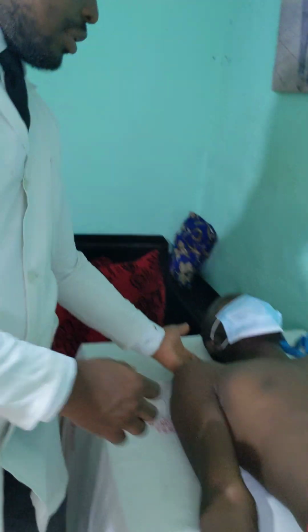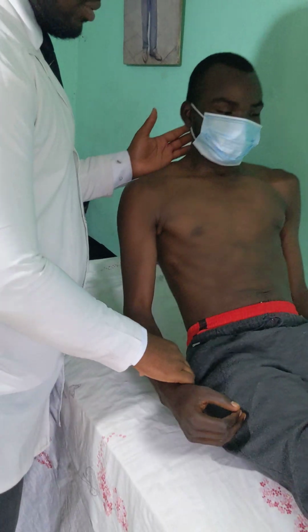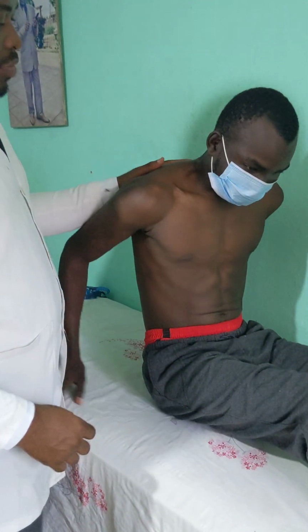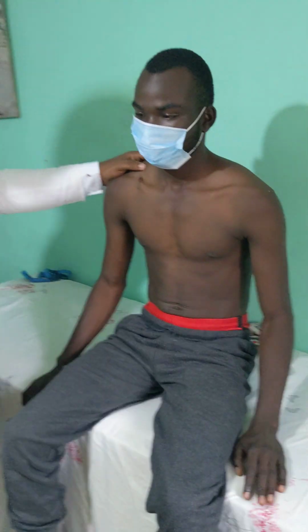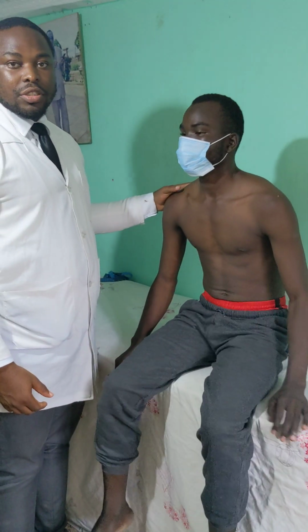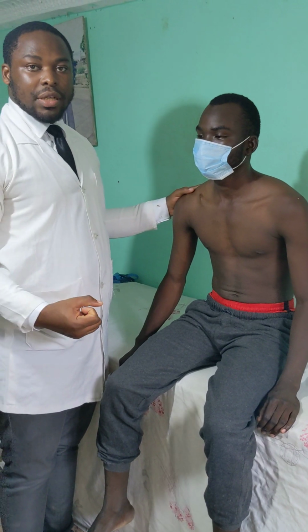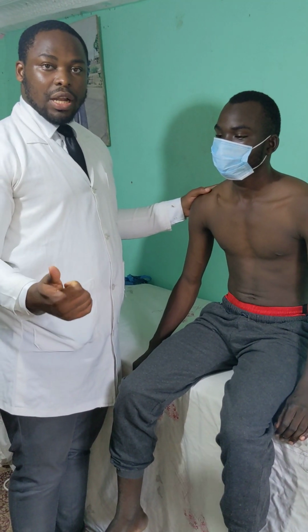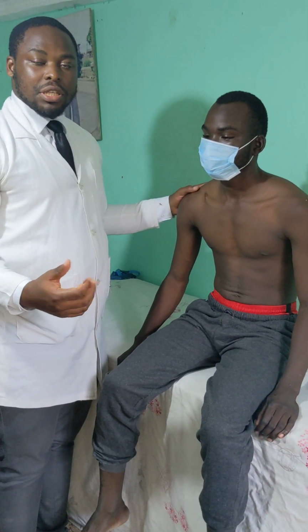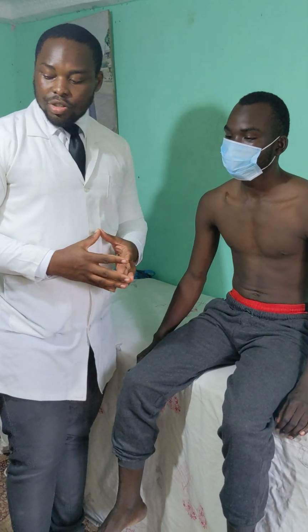The next thing that you have to do is the optic nerve examination. The optic nerve examination has three parts. The first part is visual acuity. For the visual acuity, normally you have to use the Snellen chart.